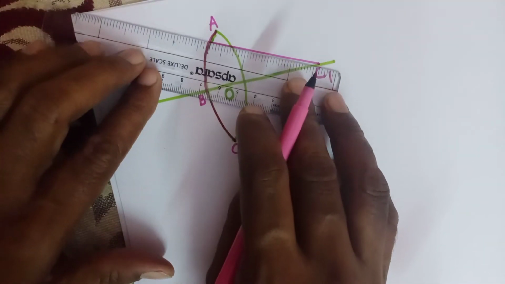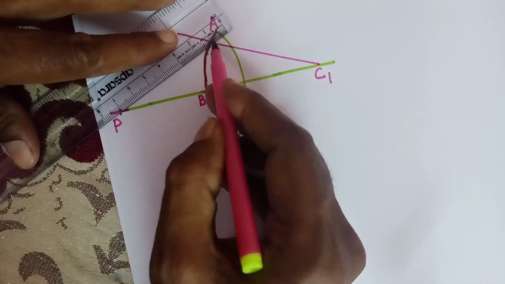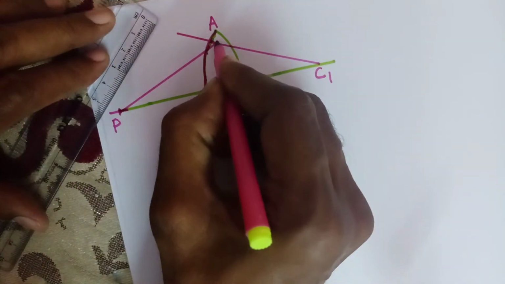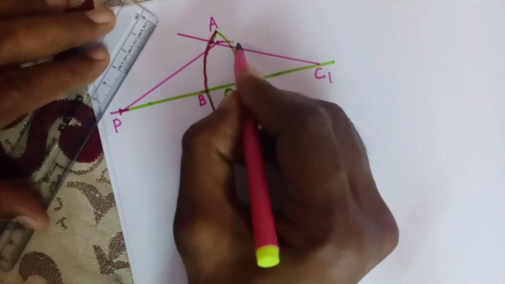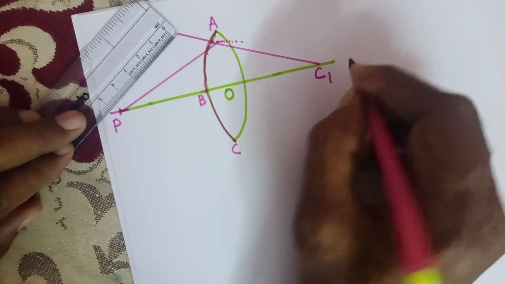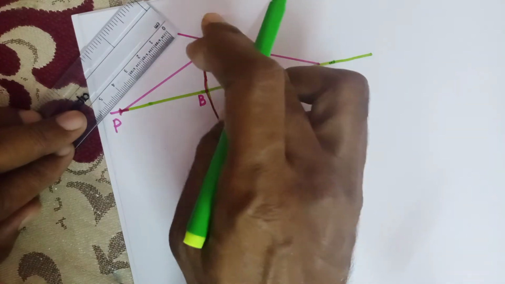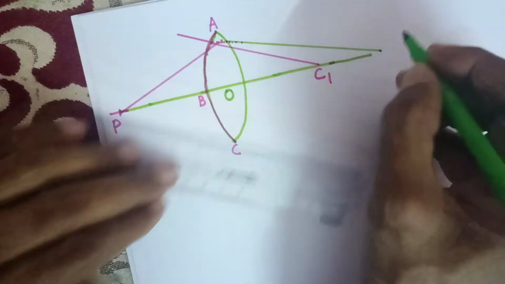The incident ray will come like this from the object, go here and bend towards the normal, and it will form the final image somewhere. If the other surface is not there, it will form the image here, at I1.